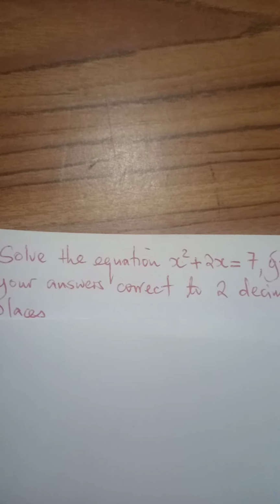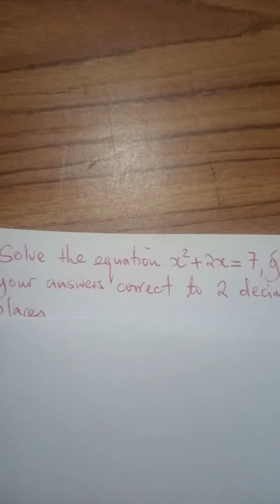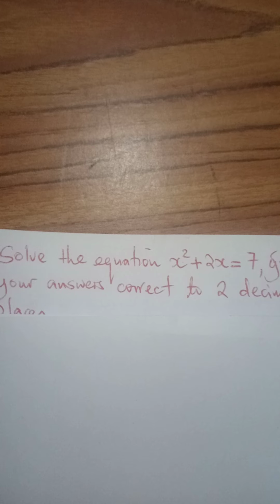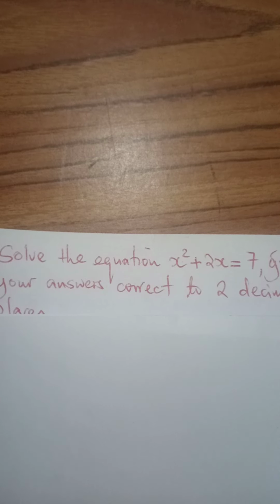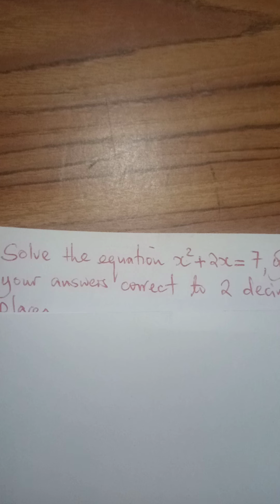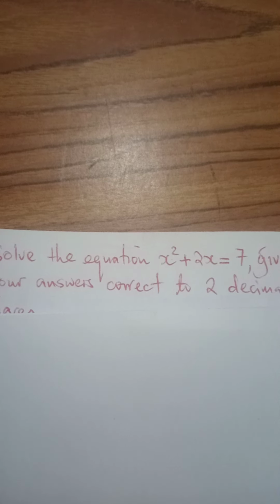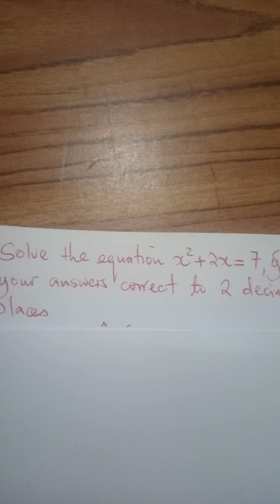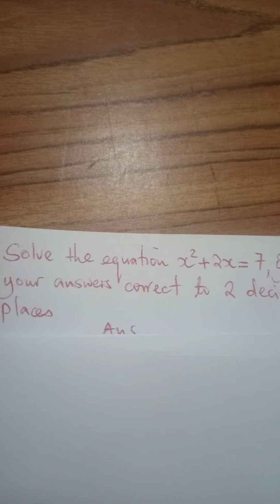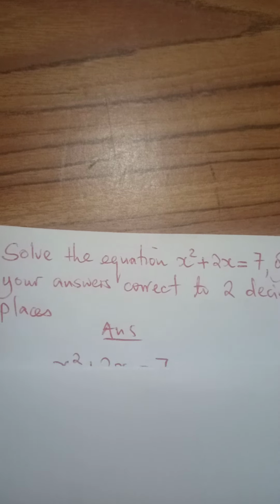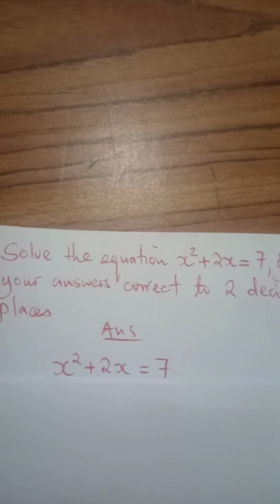Good evening. Today we are looking at how we can solve quadratic equations using the formula. And the question we are considering reads, solve the equation x squared plus 2x equals 7, giving your answers correct to 2 decimal places. So this one is a quadratic equation, x squared plus 2x is equal to 7.